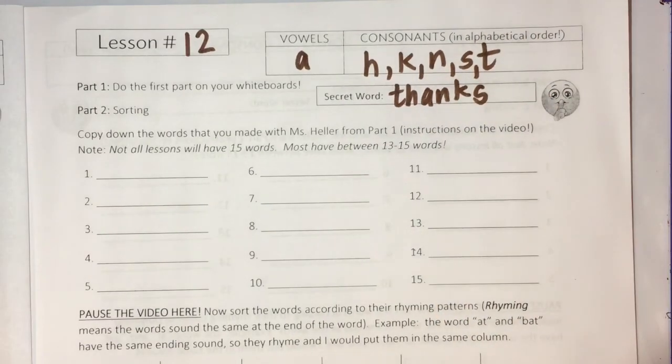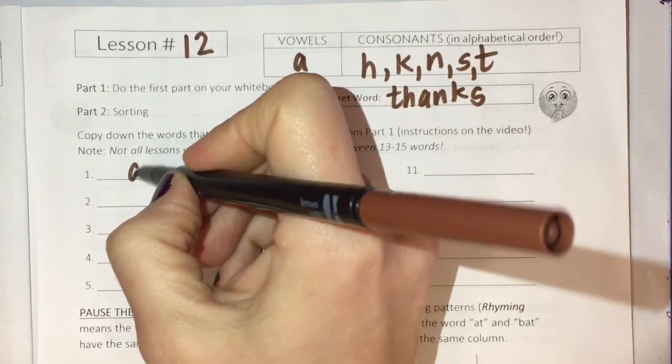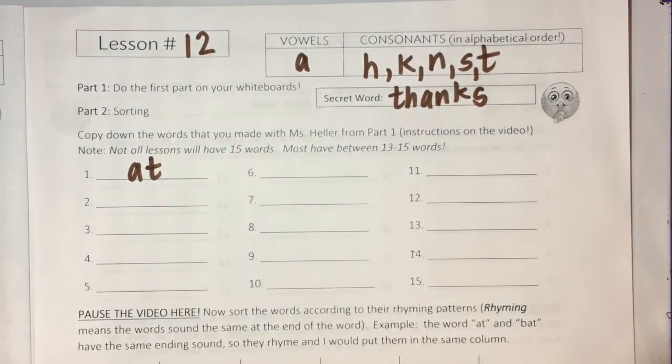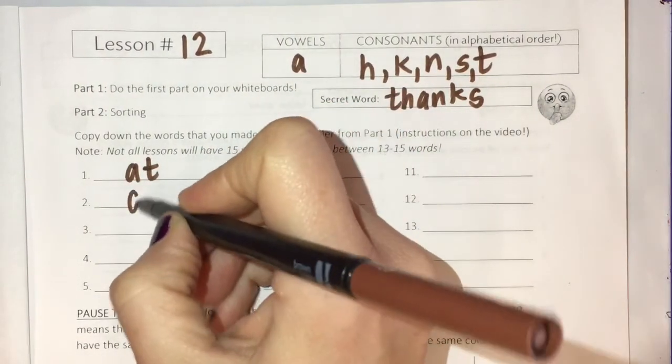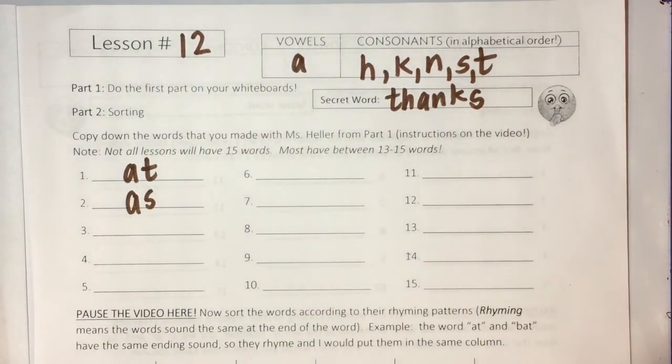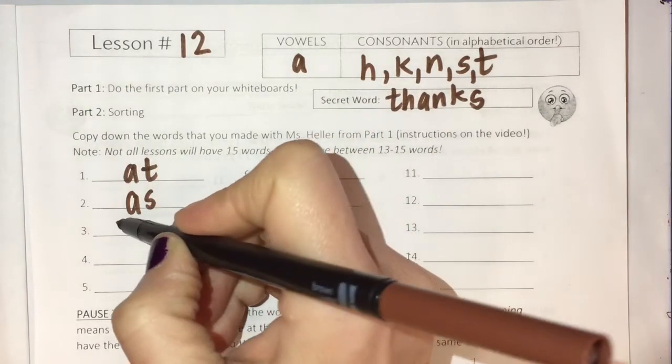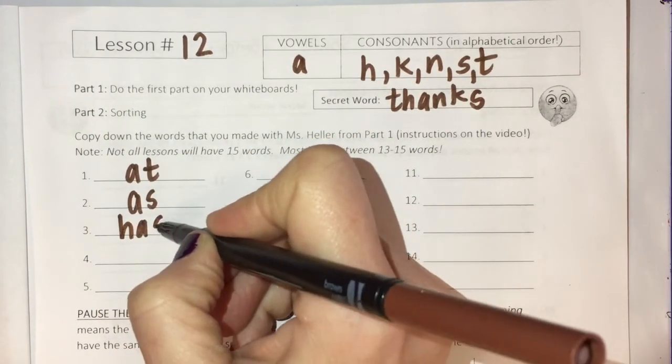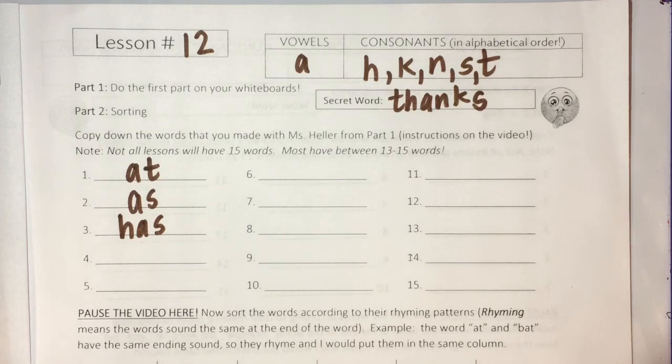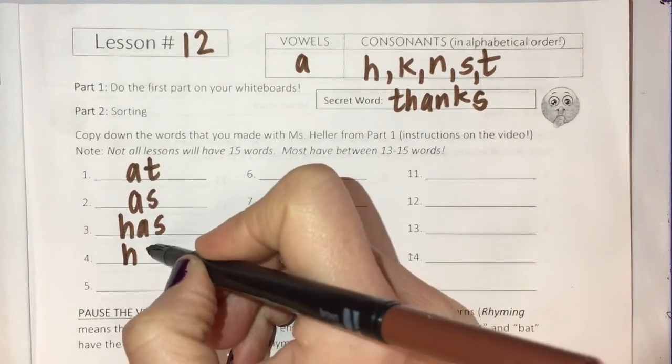T-H-A-N-K-S. And now we're going to copy down the words that we made from part 1. All right, and our first word was the word at, A-T. The next word was as, A-S. For number 3, we added an H to make the word has, H-A-S. Then for number 4, we changed the last letter from S to T to make the word hat.